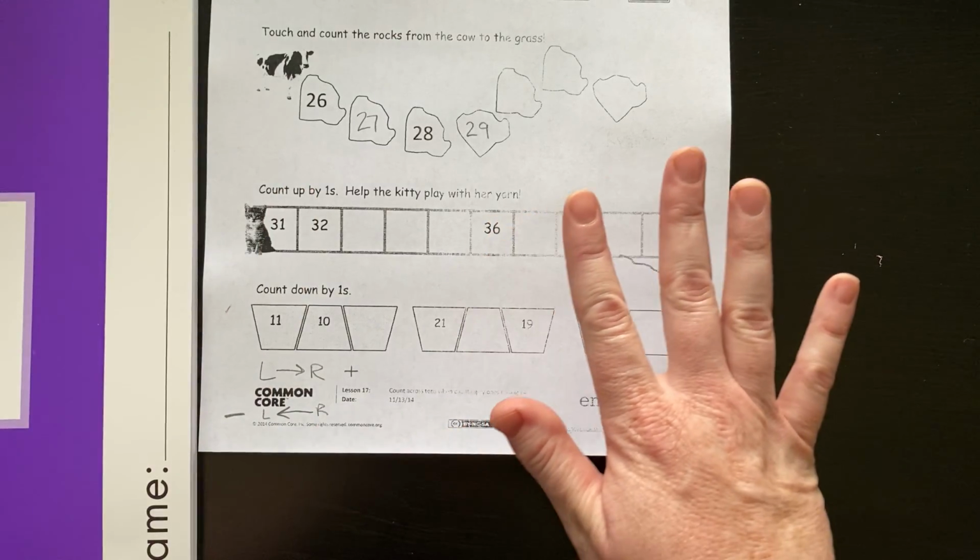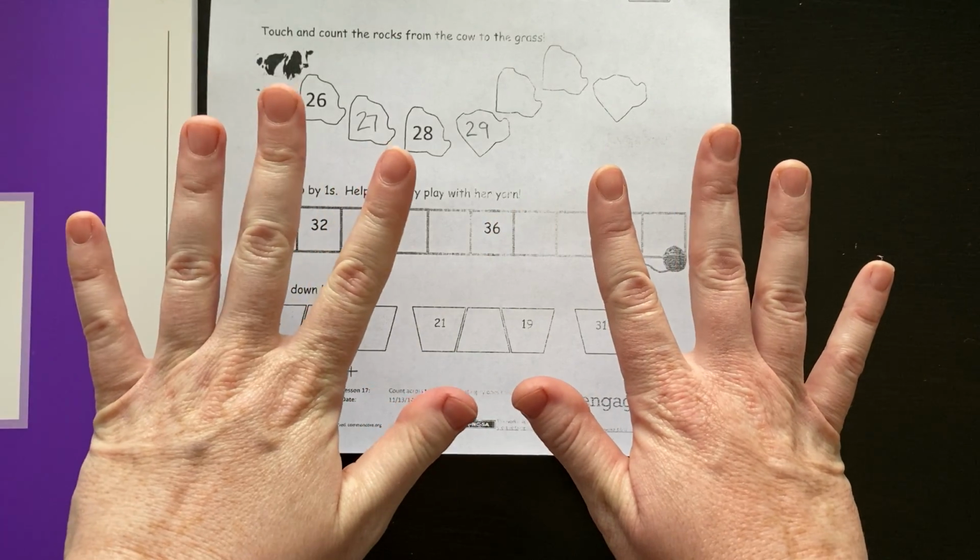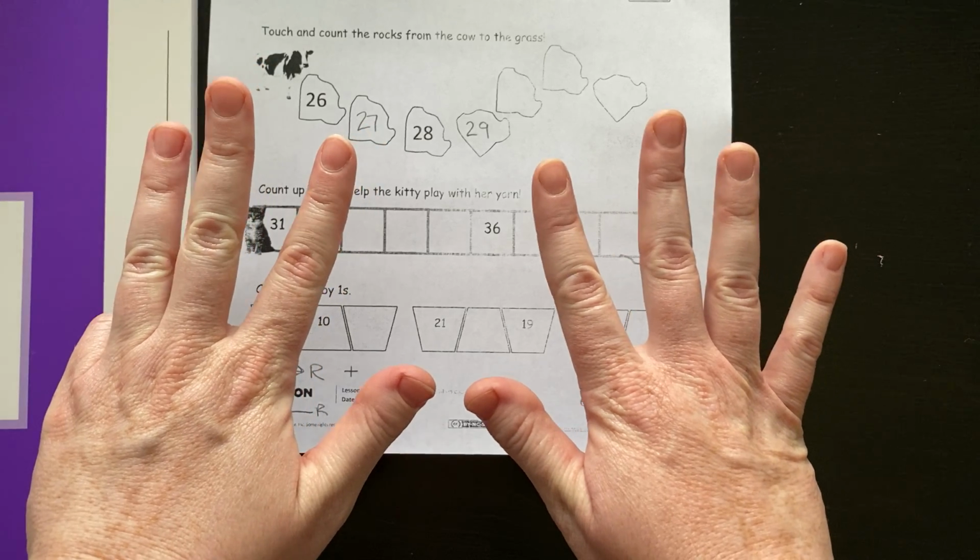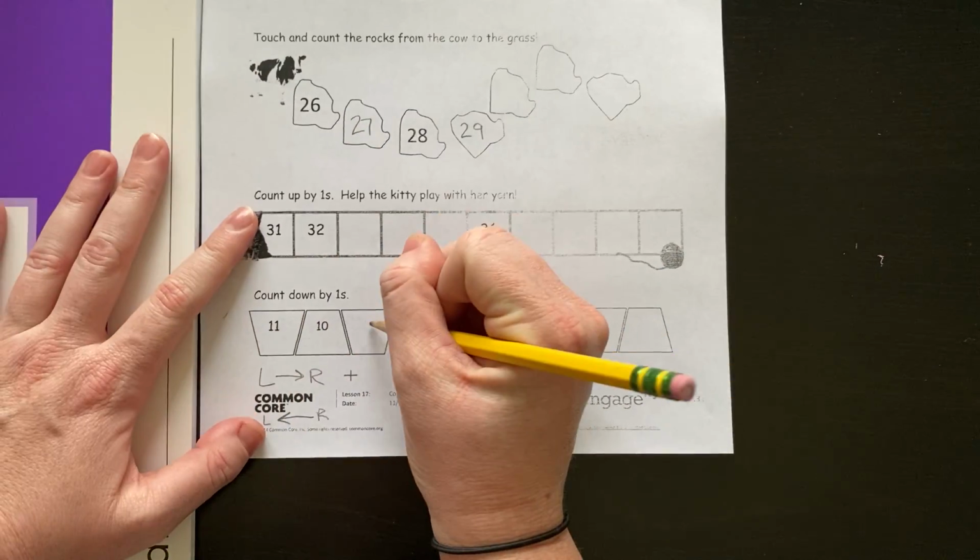Sneaky little pencil, huh? All right, now I have 10. So I have to go down one. I'm going to take one away. How many are left? 9. Yeah, so I'm going to put 9 here.